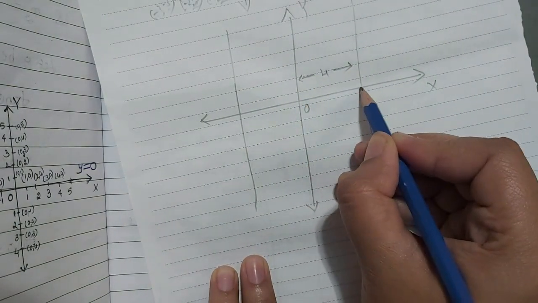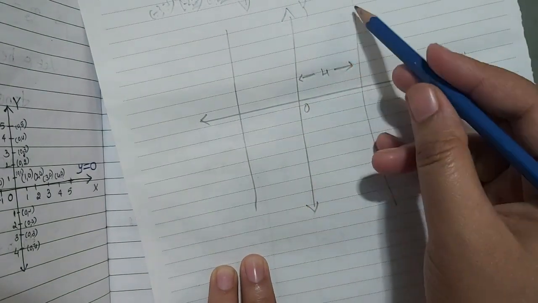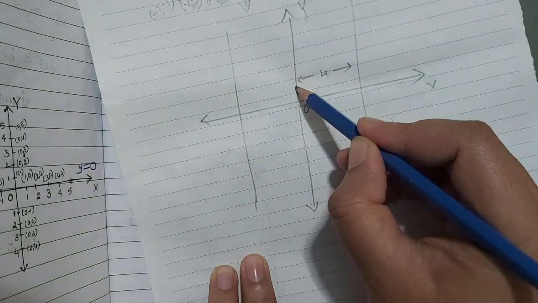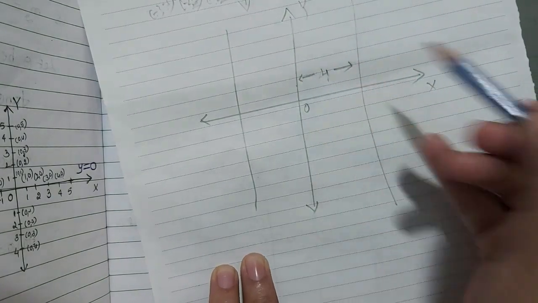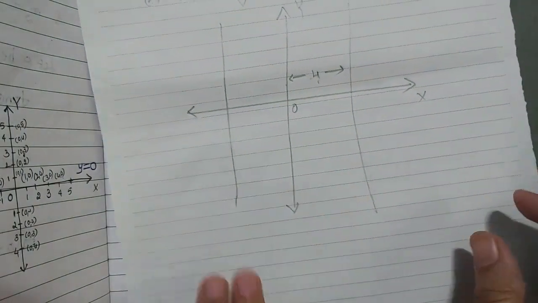So that is nothing but a line which is parallel to y-axis at a distance of 4 units. So here we have taken a distance of 4 units.